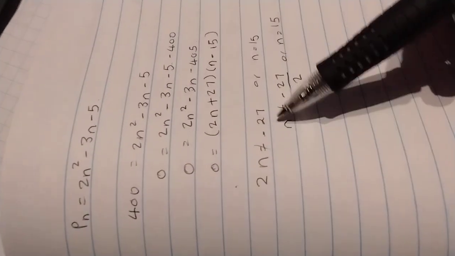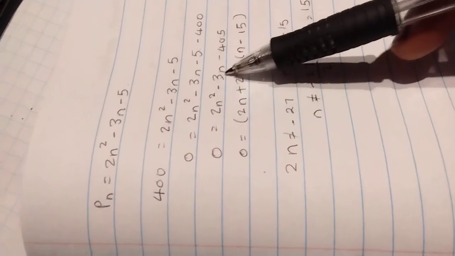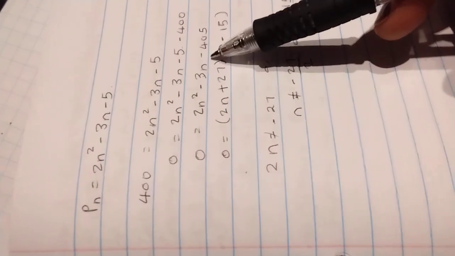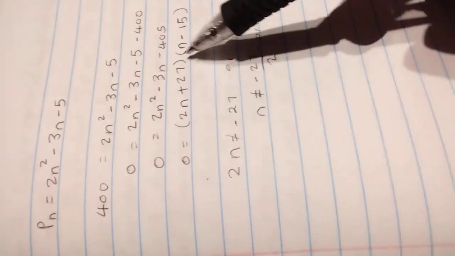Those two are like terms, so we add them together. So it's going to be 2n squared minus 3n, but since it's a negative, it's going to be minus 405.